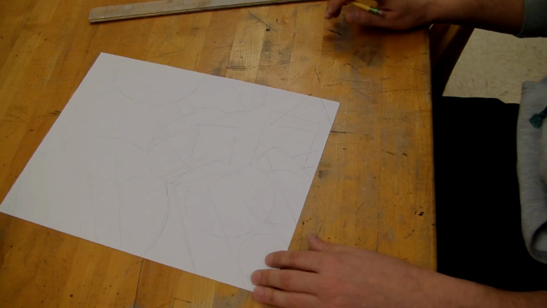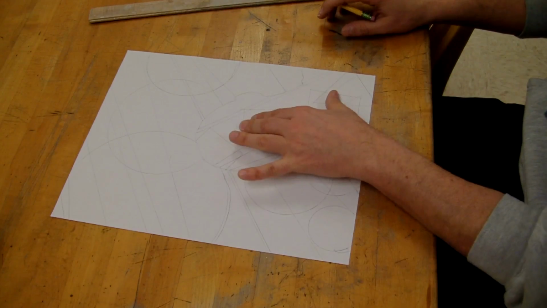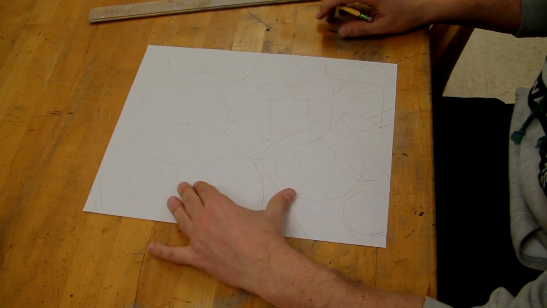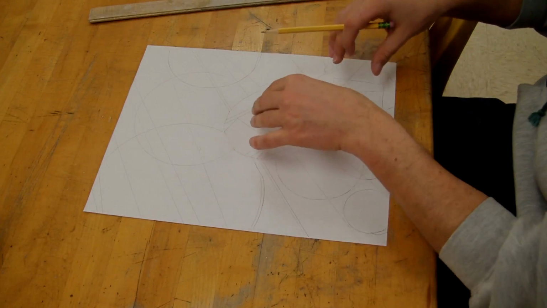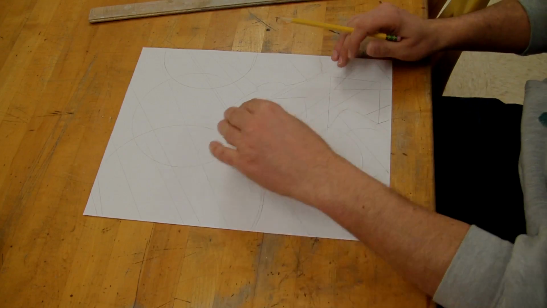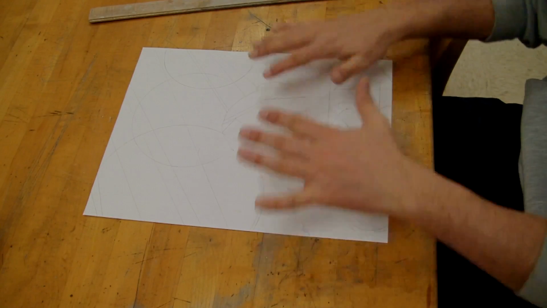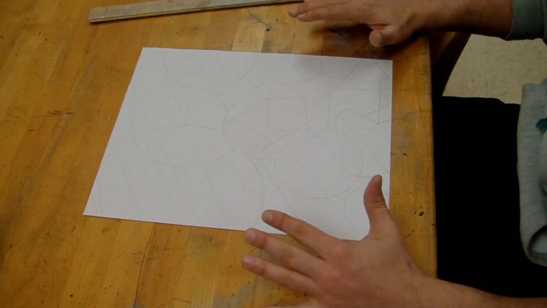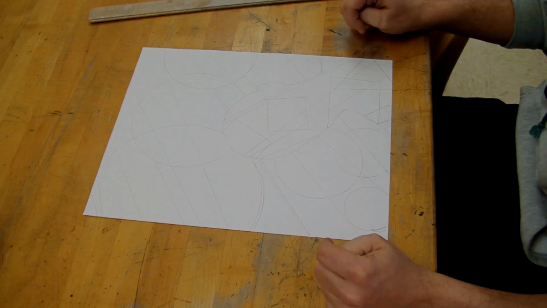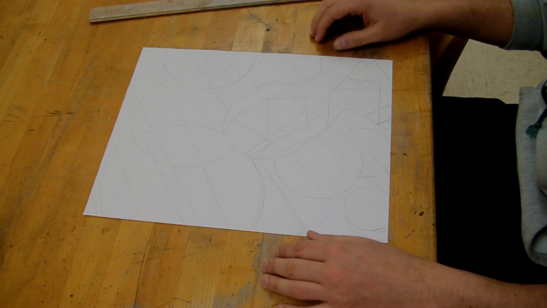Okay, so I've got lines in the inside here, and I've got lines on the outside here. Circles, straight geometric shapes in here. Lines go this way, lines go a different way on the inside. This is what your layout should be. Show this to me before you go on to the next step, because I want to make sure that you're doing everything correctly.